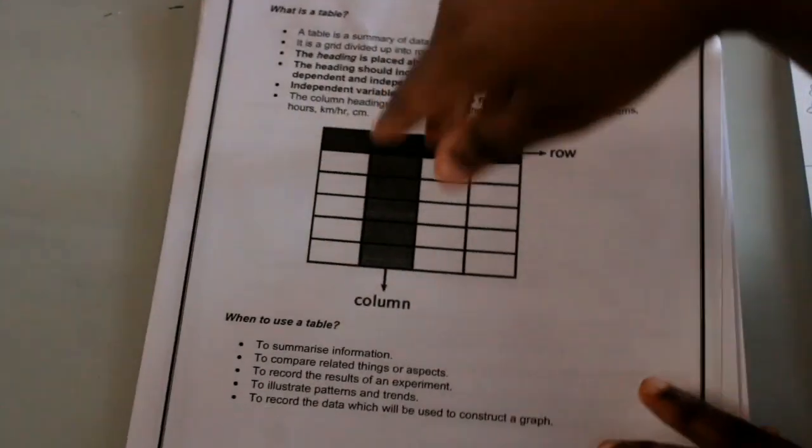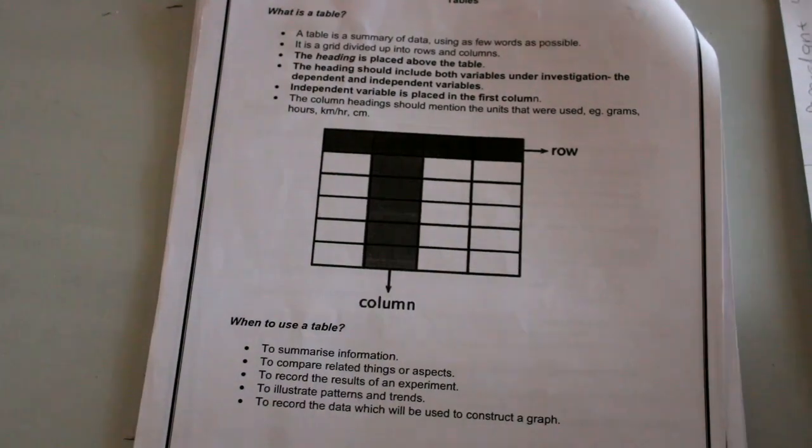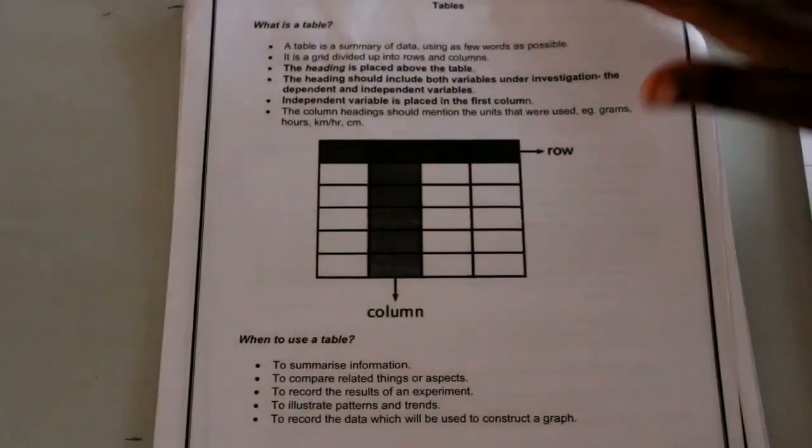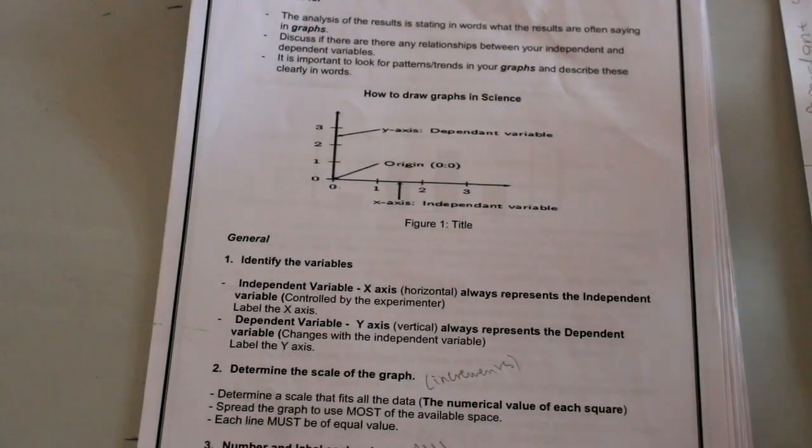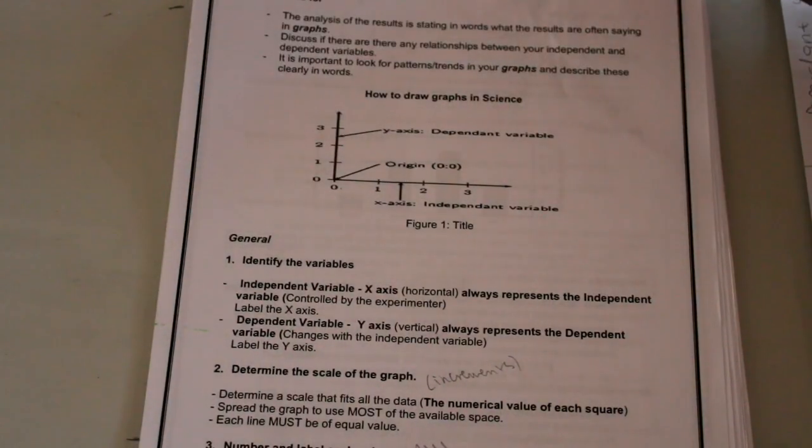And here it shows you how to draw a table. I'm not going to go through that. So it's a way of summarizing your data, right? And analysis of data. So to make your data meaningful for you, we do this in doing graphs.